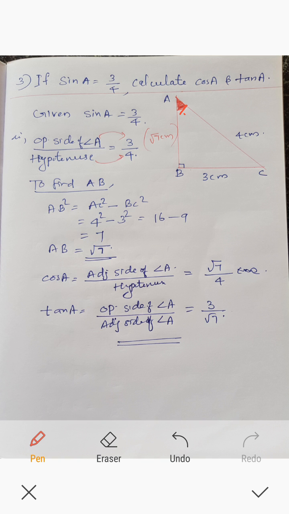And we know sin A is opposite side of angle A divided by hypotenuse. So that is equal to 3 by 4. It is given. So on comparing those ratios, numerator and denominator, we can say opposite side of angle A is 3 and hypotenuse is 4. Here is A, opposite side of angle A is 3 and hypotenuse is 4.